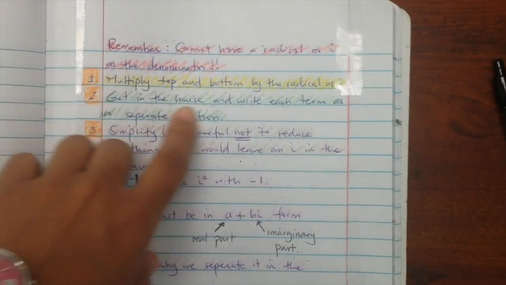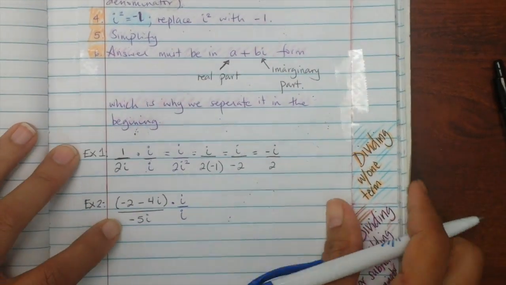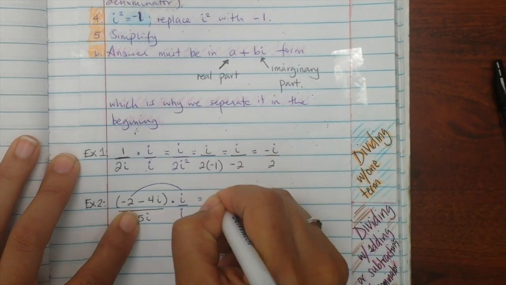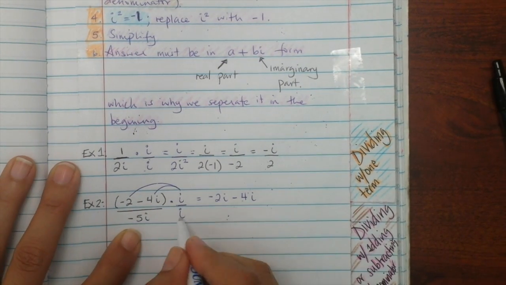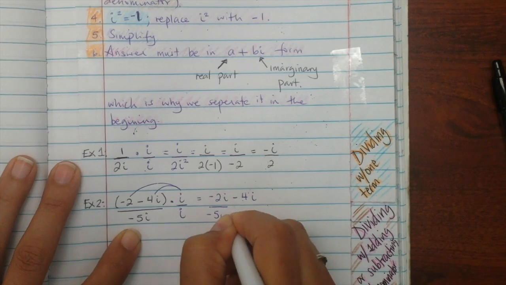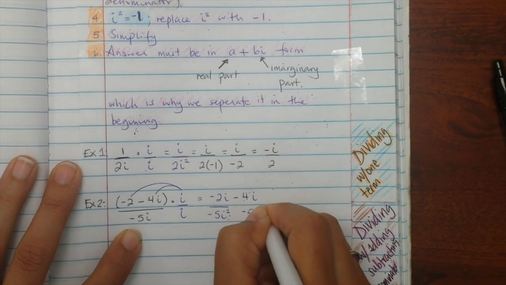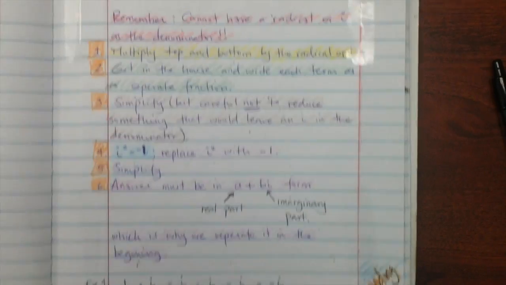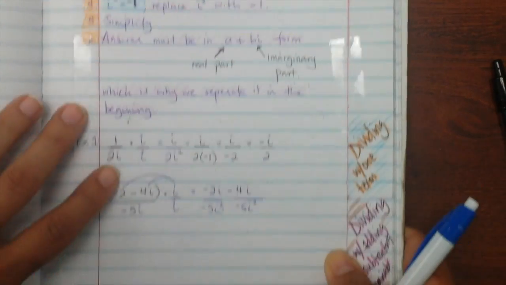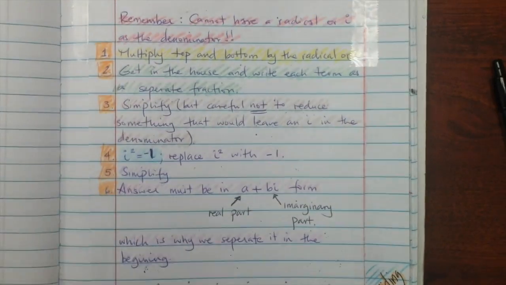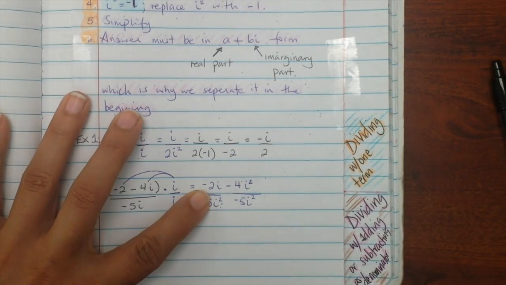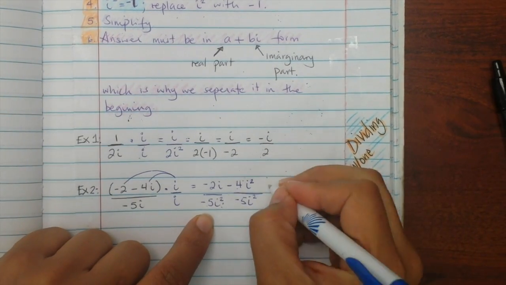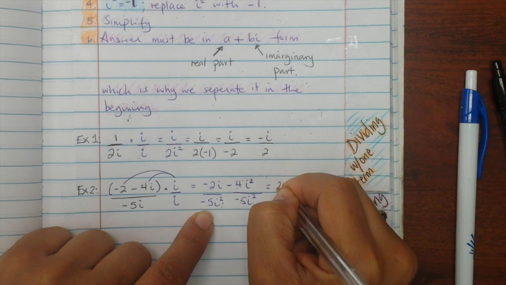Write each term as a separate fraction. It's very important. So it's going to be -2i and -4i squared as a separate fraction. Then -5i squared and -5i squared all under both. So we're just separating the fraction. And that, by the way, is -4i squared. Make sure you put the squared there. Now simplify. I don't want to cancel that because that's going to leave an i on the bottom. Negative divided by negative is a positive, so that's going to be 2i over 5i squared.